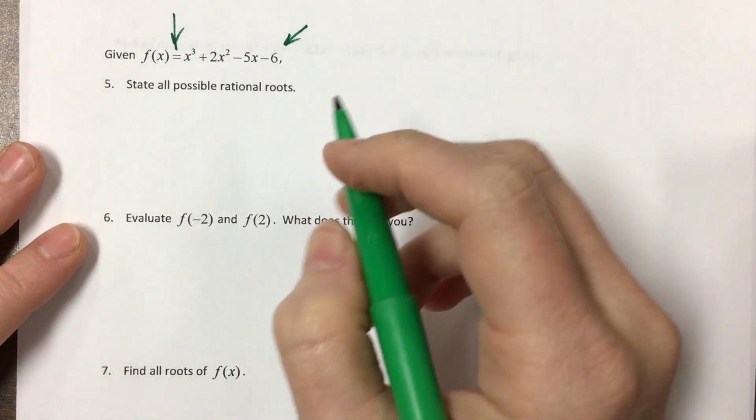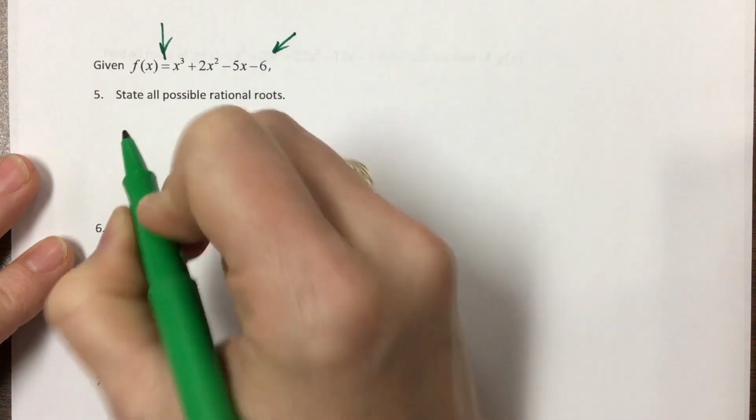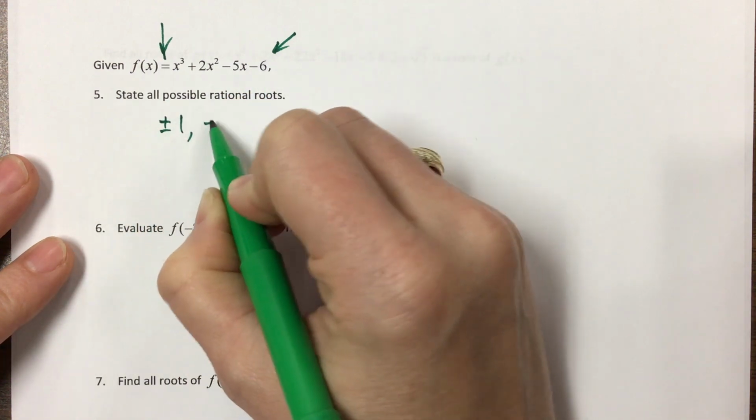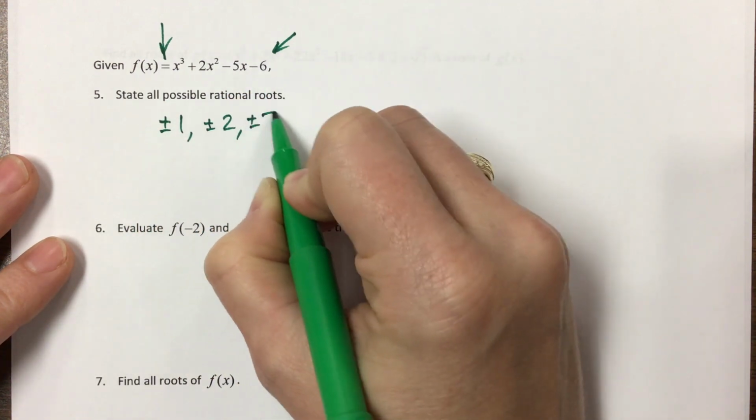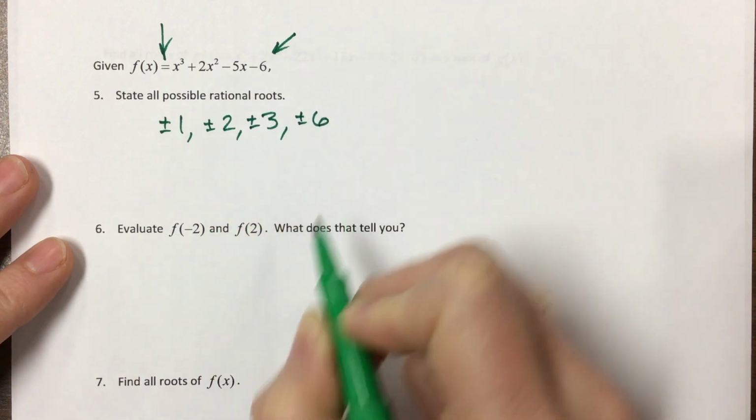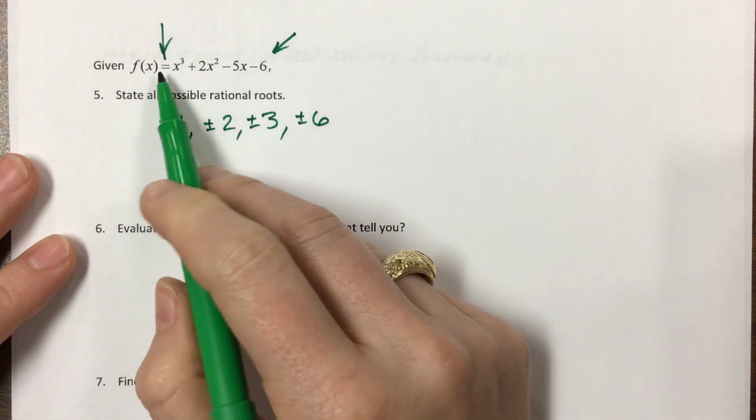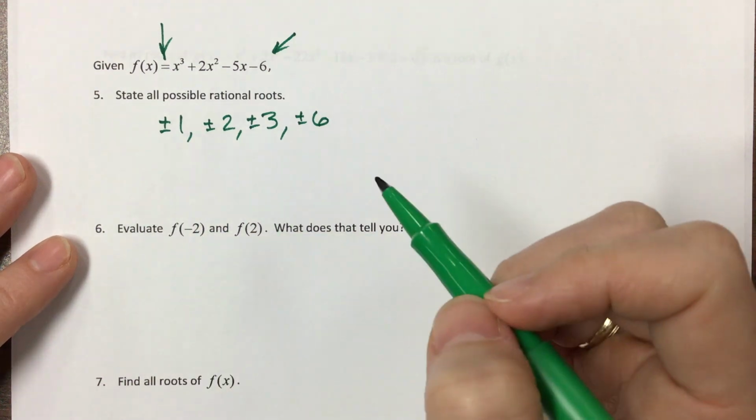If you think about the factors of 6, it's plus or minus 1, plus or minus 2, plus or minus 3, and plus or minus 6. And now I'm going to divide by plus or minus 1, which doesn't change anything.